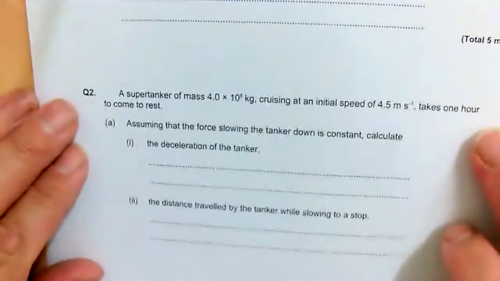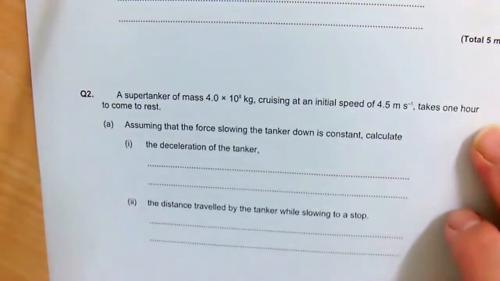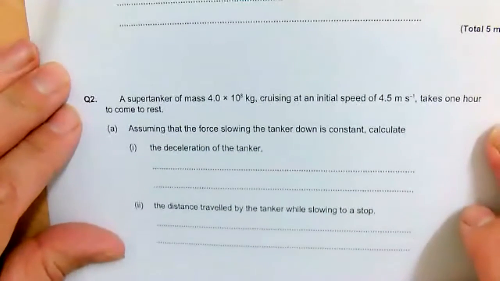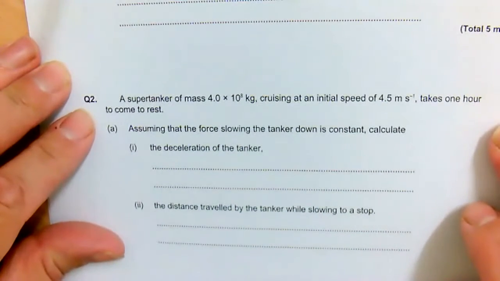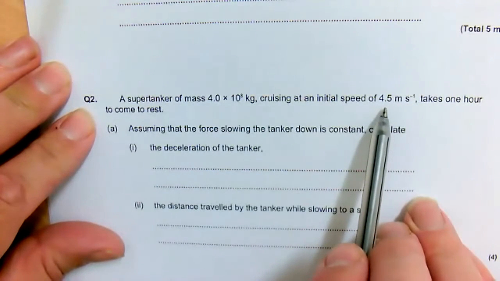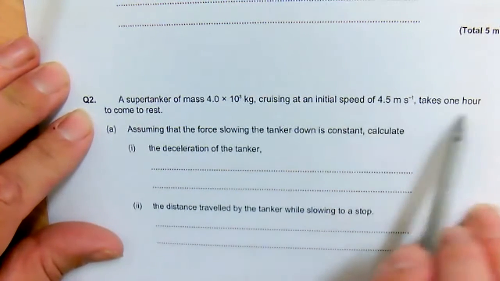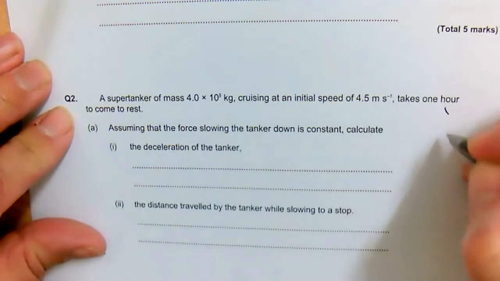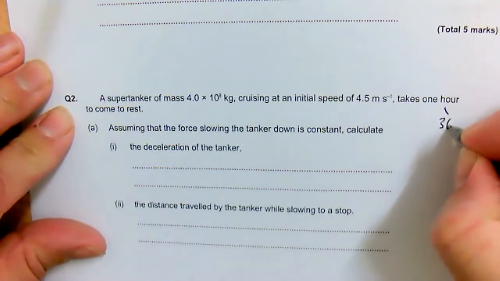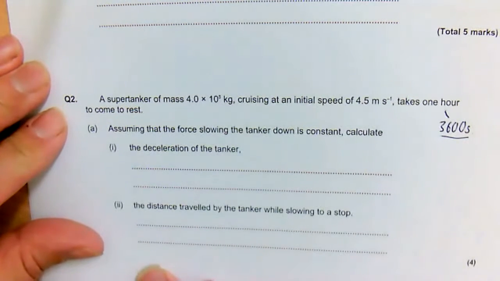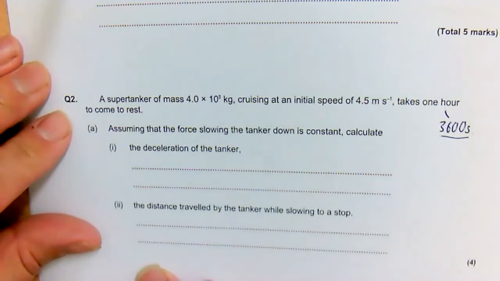So we've got another question here. When you answer this question, you have to use your brain quite a bit here. So we've got a super tanker with a mass of 4 times 10 to the power of 8 kilograms. So it's a large number. It's got an initial speed of 4.5 meters per second, and it takes 1 hour to come to rest. So 1 hour is actually 60 seconds to a minute, 60 minutes to an hour. That's 3,600 seconds. And nothing wrong with annotating the question to make sure that you know that.